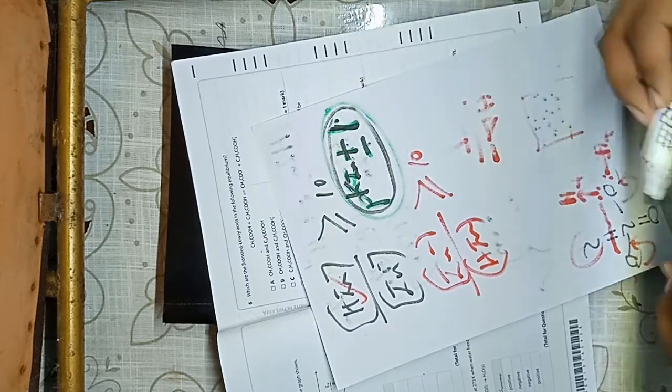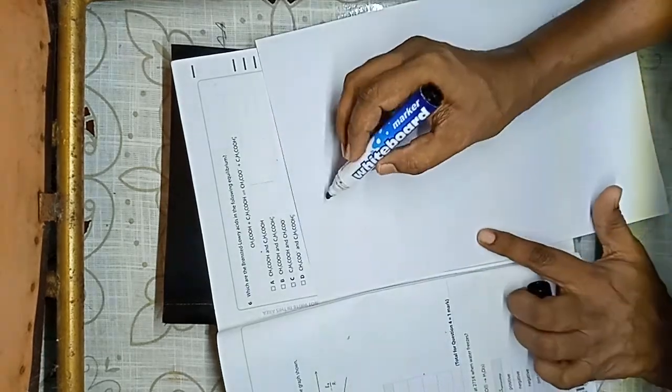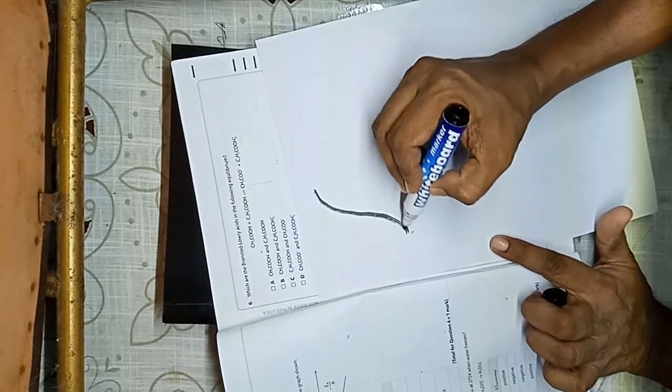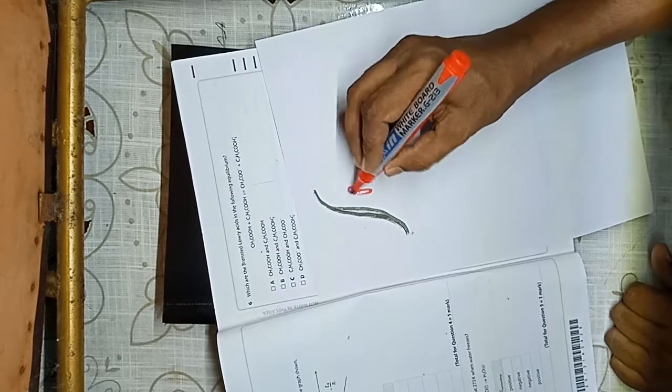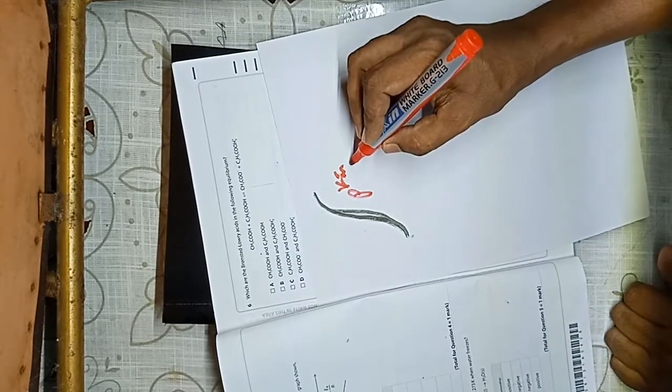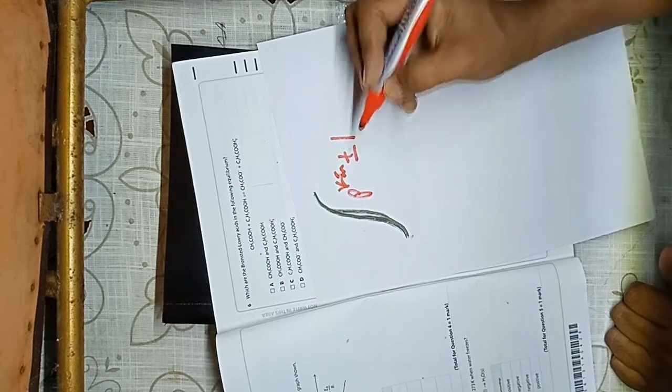Therefore, when we take the relevant pH curve, here pKin plus 1 or minus 1.